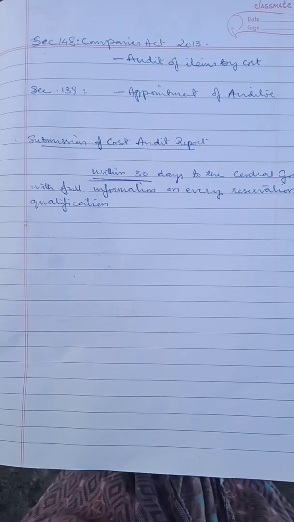This is about the first chapter of cost auditing for the CMA examination, CMA Final, Paper 19. Cost auditing is permitted under Section 148 of the Companies Act, 2013. That is defined as audit of items by cost. Financial auditors are appointed under Section 139. They are not permitted to perform cost audit.